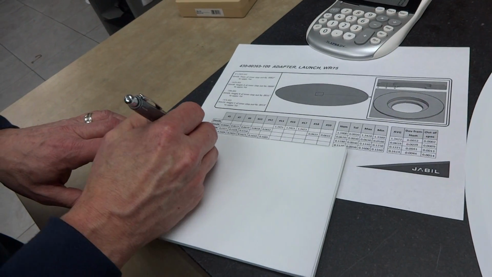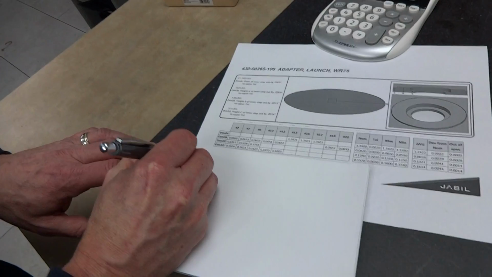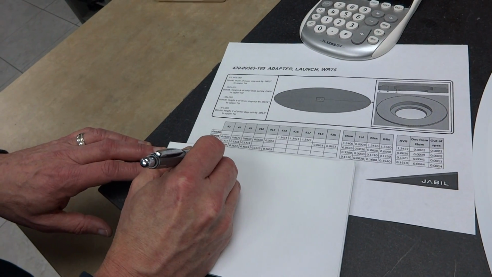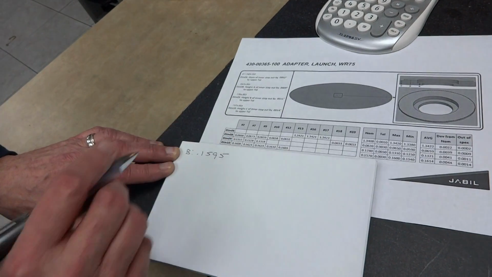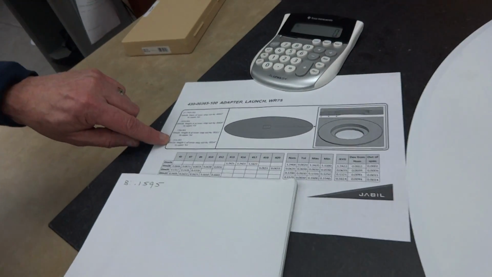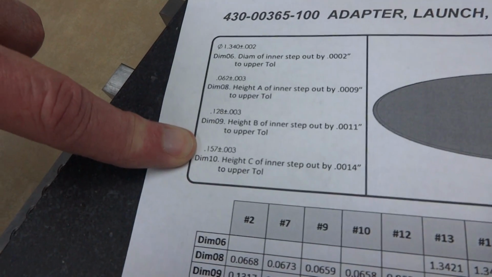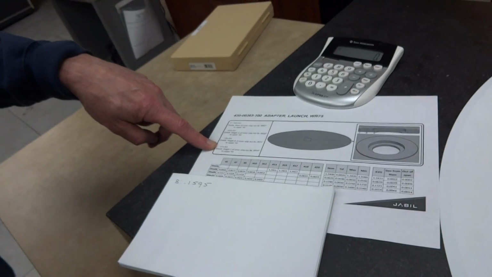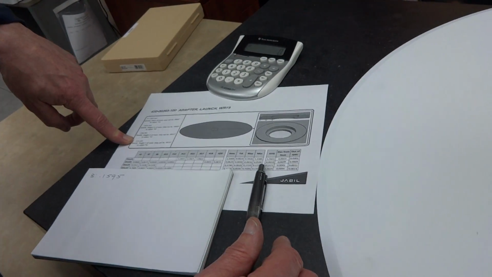So I'll make a record of that B dimension being 0.159, and we'll call that 5, roughly half a thousandth over 159, which is within our tolerance of 0.157 plus or minus 3. It's slightly plus from nominal, but it's still within the tolerance.